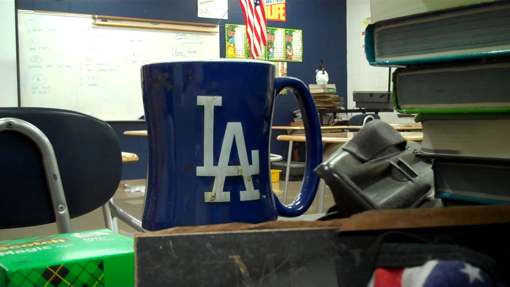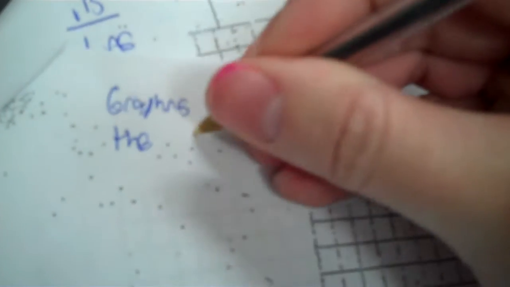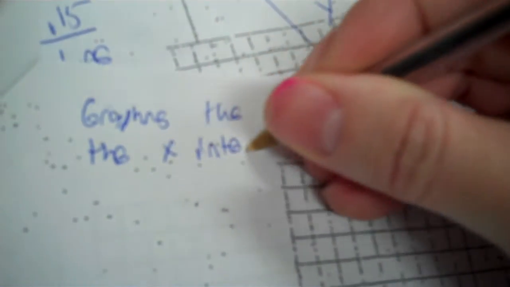Okay, but the real work on the assignment is graphing equations. So the next part, you're graphing the equation by finding the x-intercept and the y-intercept.